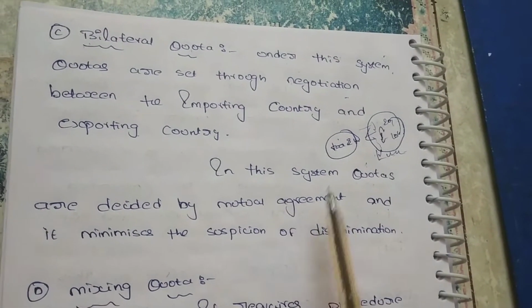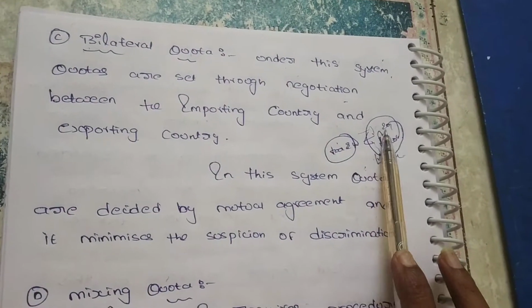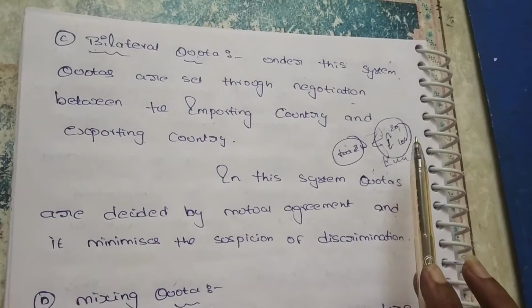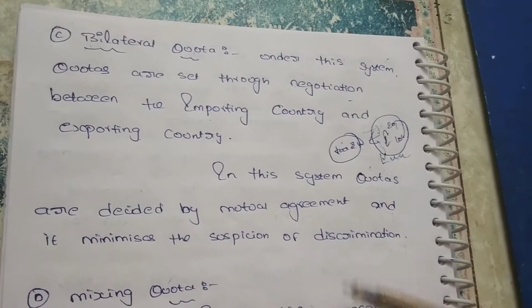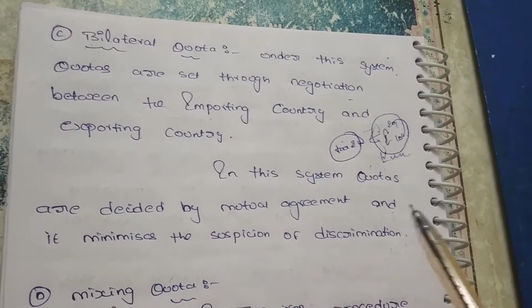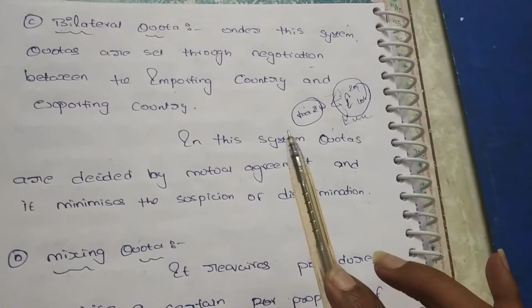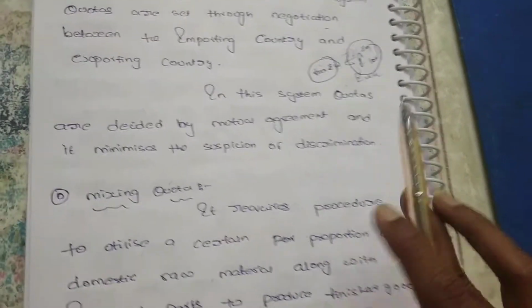So bilateral quota is a trade negotiation between both the foreign country and the home country. They make some restrictions up to some limit. That is the reason we can export our goods and import goods only up to a certain restriction. So you can say this is also one of the measures to control the disequilibrium in balance of payments.